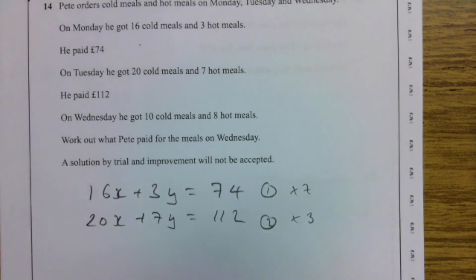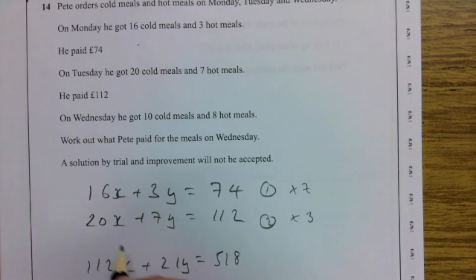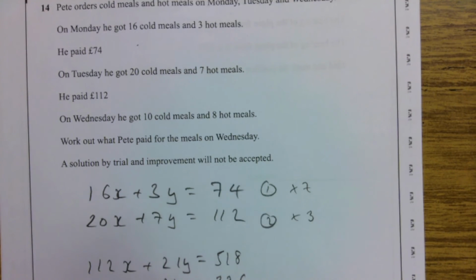If I times it by 7, 16 times 7 is 112x plus 21y equals 74 times 7, which is 518. Times this by 3, 60x plus 21y equals 336. And then I'm going to take those away.